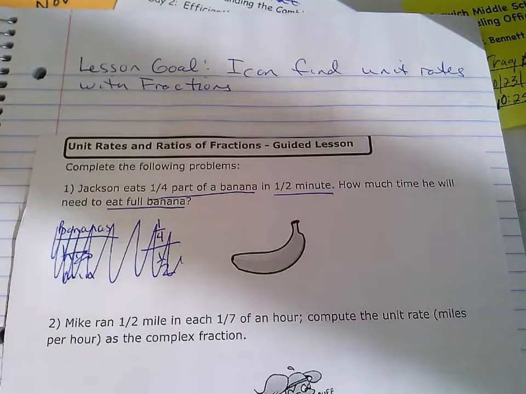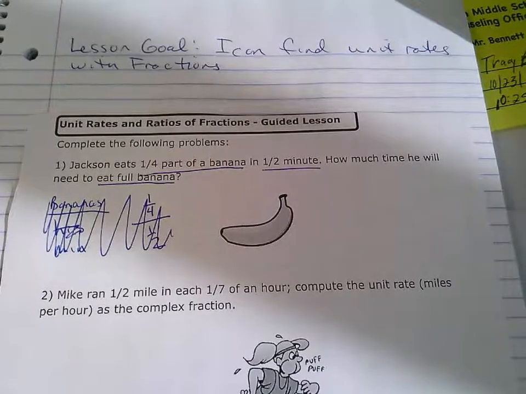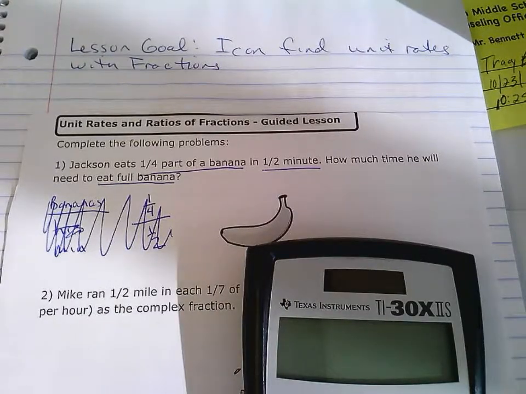Alright, now that we're back, I've got three examples that I really want to model this idea of how to do this. And a lot of it is similar to what we've already been doing, but I really just want to focus on using a calculator. And how do we use a calculator to divide fractions? Because you may or may not know that.